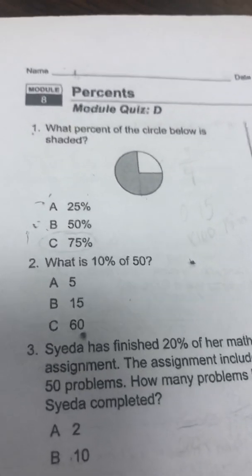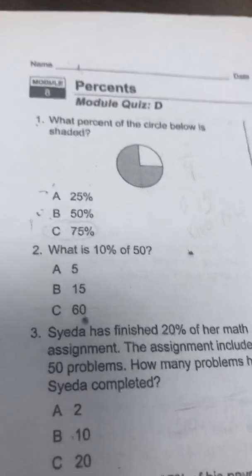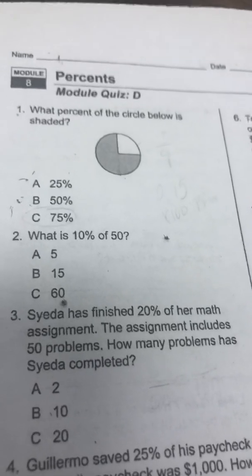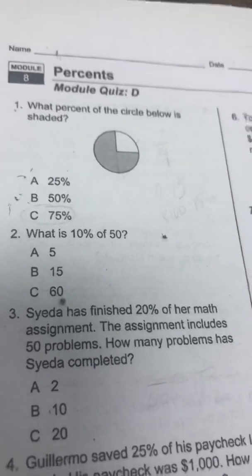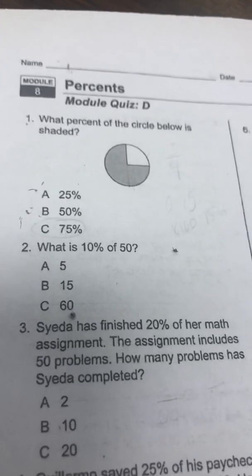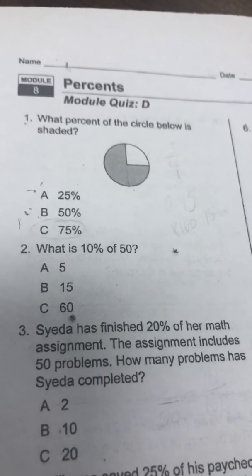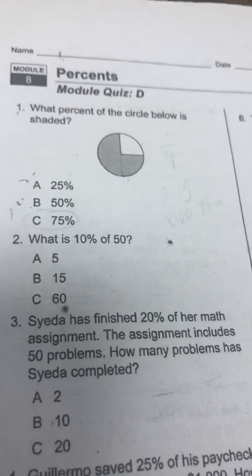Okay, so I'm gonna have you watch this video to help you answer these practice test problems. We're gonna start with number 1. If you look at number 1, you see a circle. It wants to know what percent of the circle below is shaded.